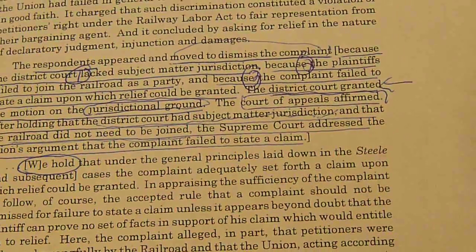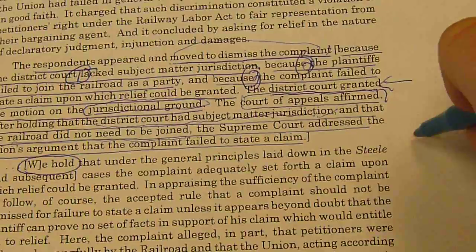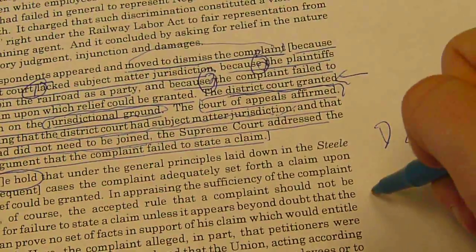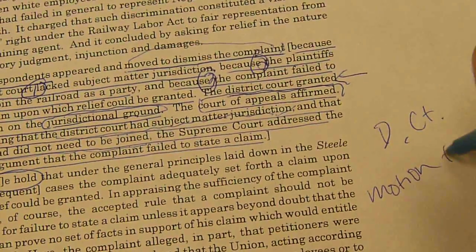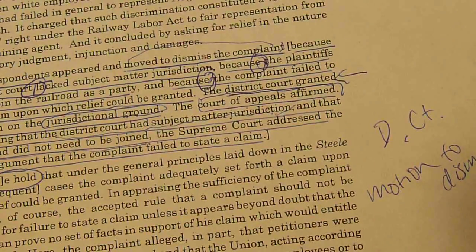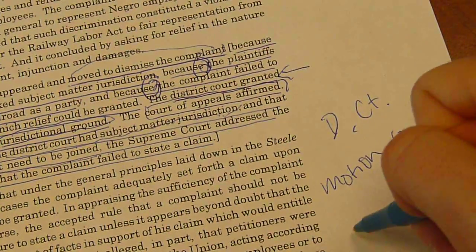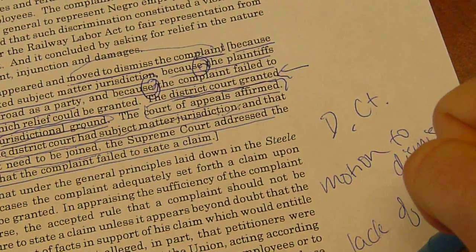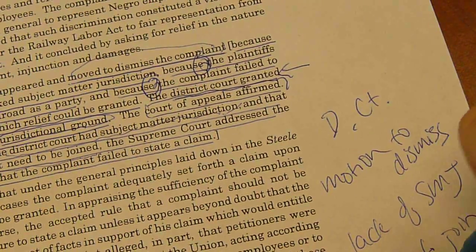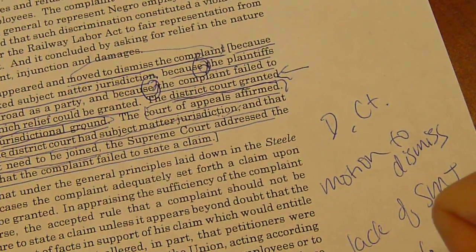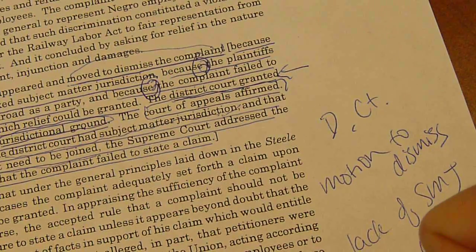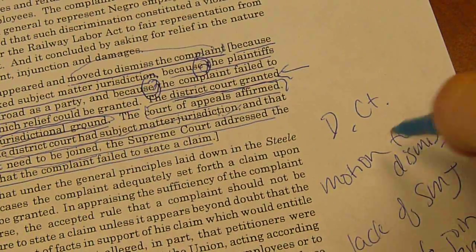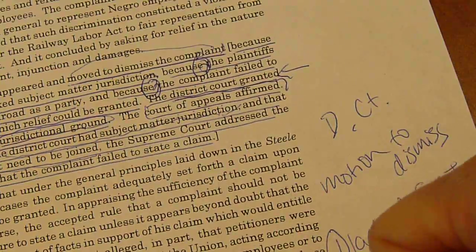Let me map this out quickly for you. So, class action filed in district court, alleging discrimination. Then a motion to dismiss was filed by the defendant, the union, for 3 reasons: lack of subject matter jurisdiction, failure to join the railroad, and failure to state a claim upon which relief could be granted. Three rationales behind the defendant's argument that the complaint should be dismissed.